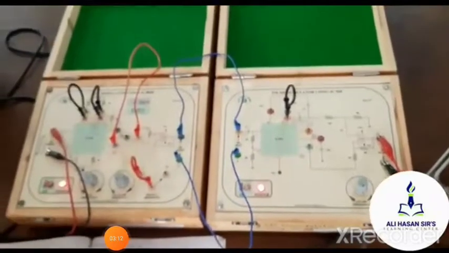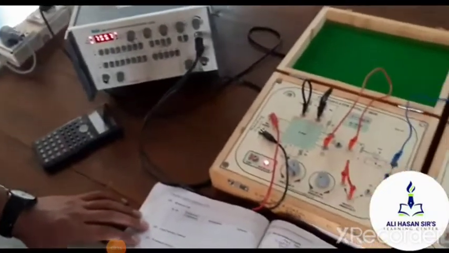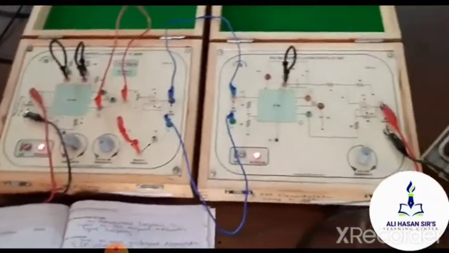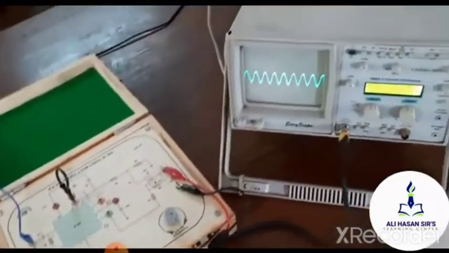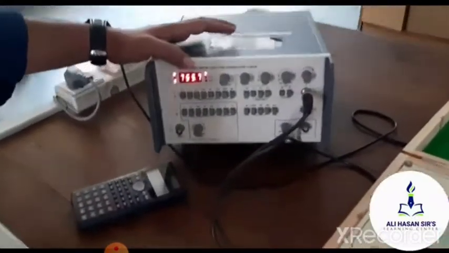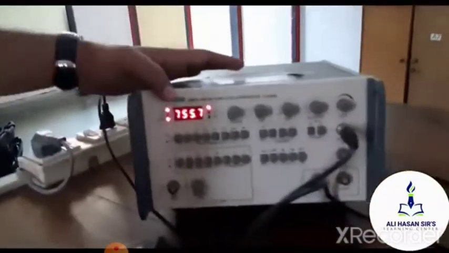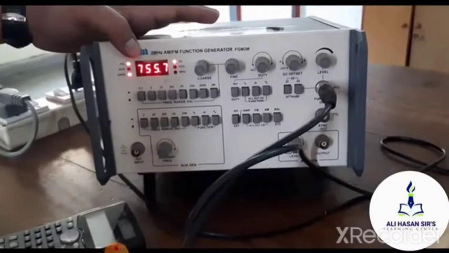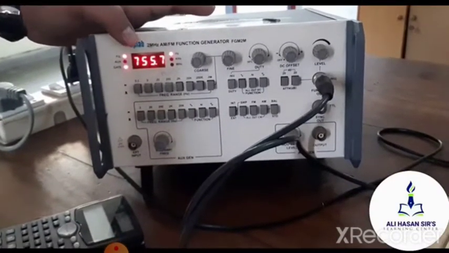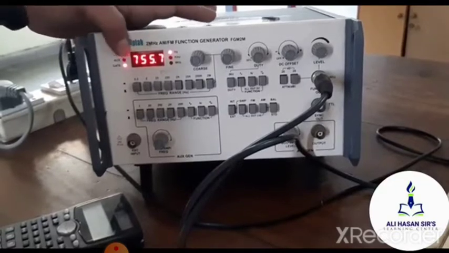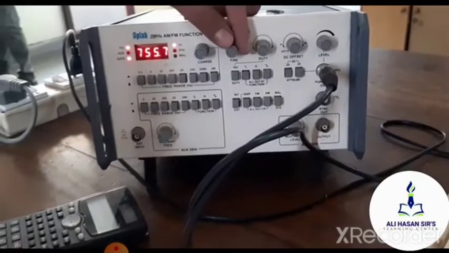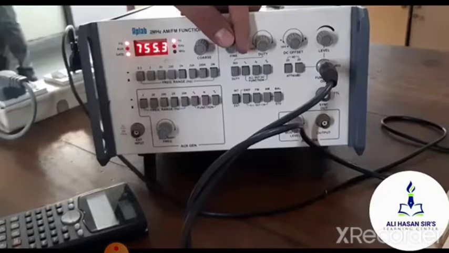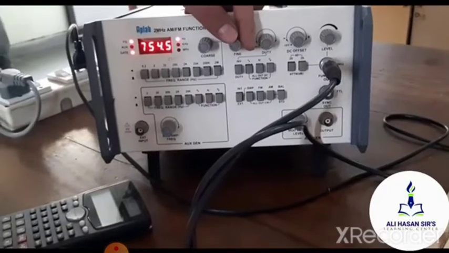At the input of the modulator kit we have provided a frequency from the function generator. The frequency of the modulating signal here is 755 hertz, so I'll set it to 750 hertz by using the frequency adjustment knob. This is the FM knob, adjust it to 750 hertz.